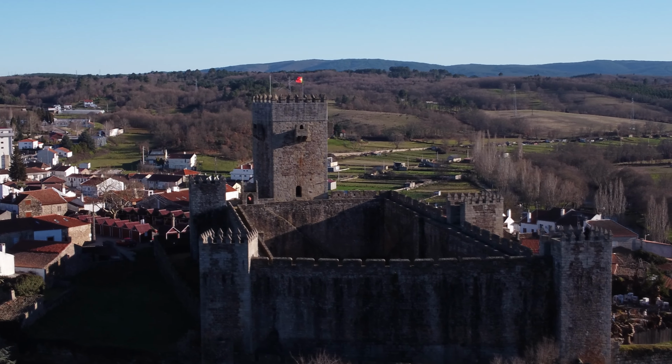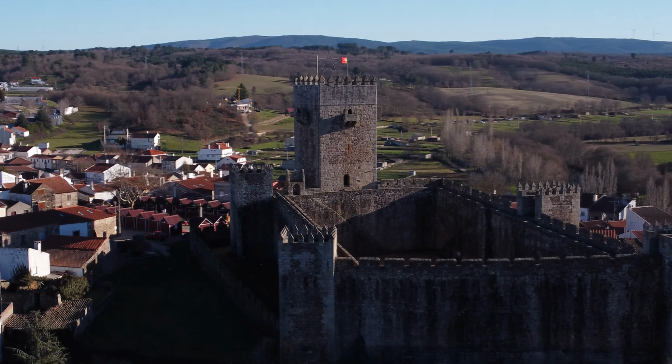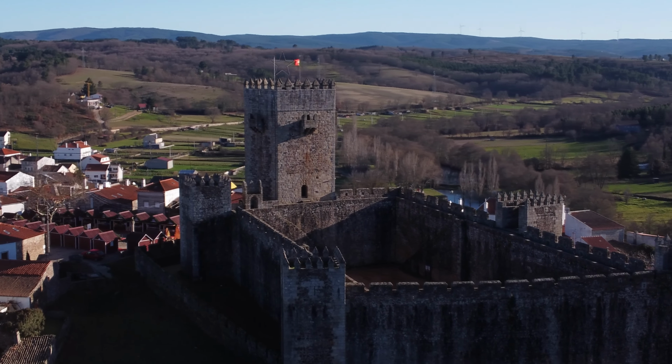And now add the forwards and upwards movement to the rotation, while also tilting the camera down.